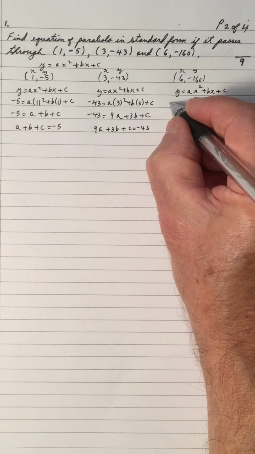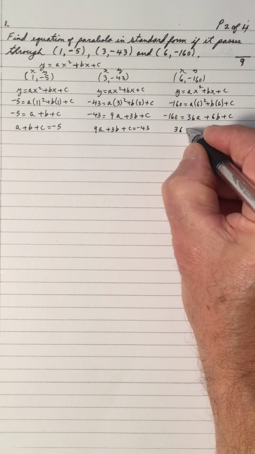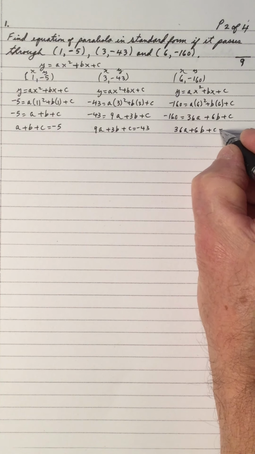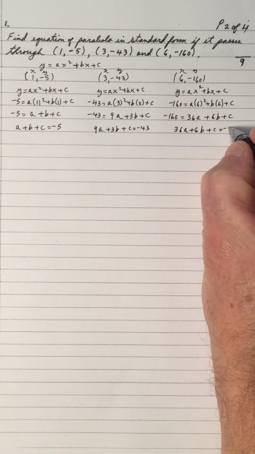So negative 160 equals 36a, which is 6 squared is 36 times a, plus 6b plus c. And put it in the right order: 36a plus 6b plus c equals negative 160.